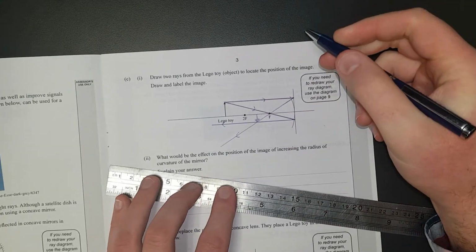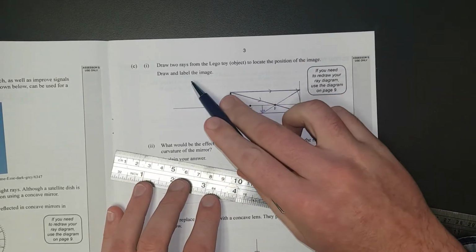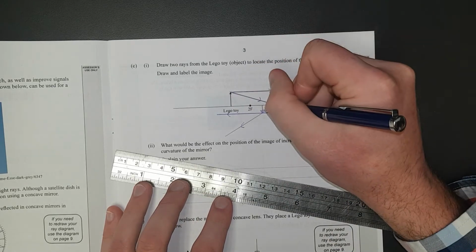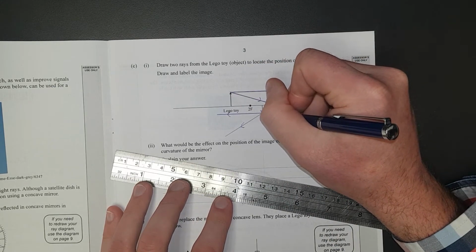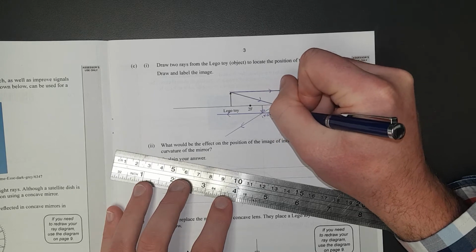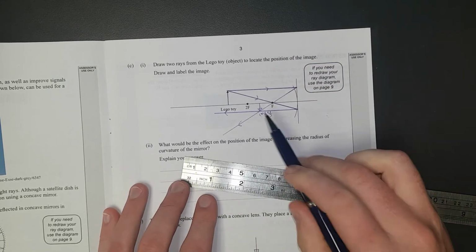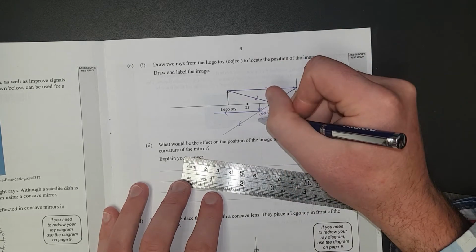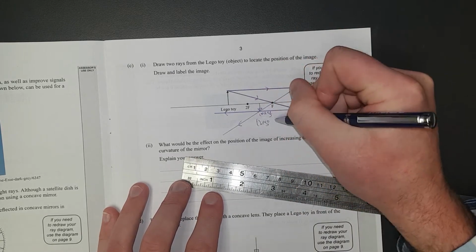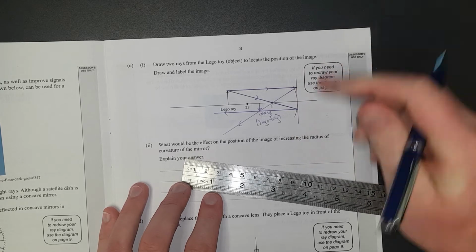And then label the image. So I'm going to call this IMAGE. Hopefully that's sort of labeled enough, and then hopefully you can sort of see. So image bracket Lego toy, because that's what it is.